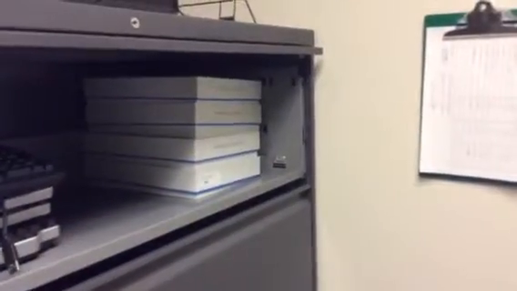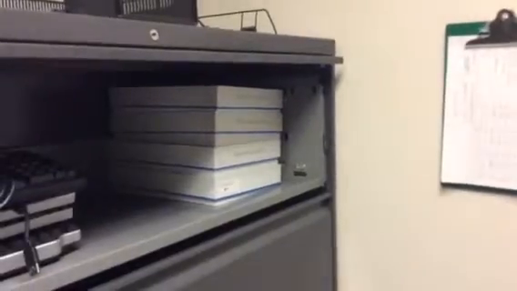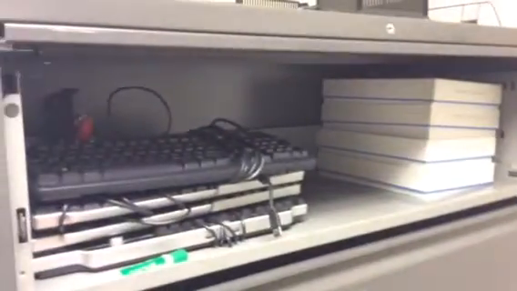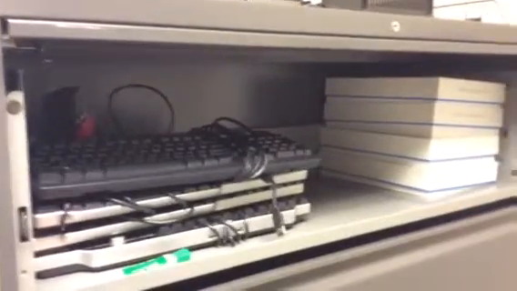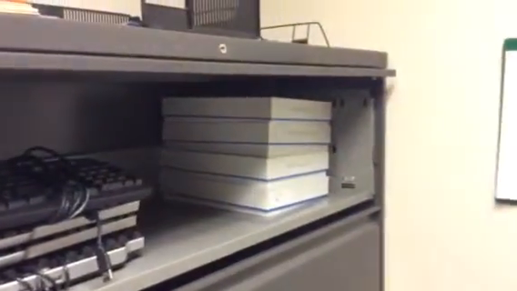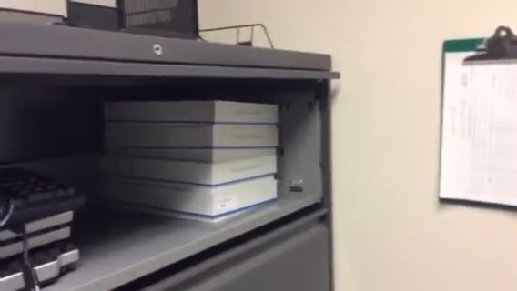There's a sign-in sheet on that green clipboard for our Surface Pros. Our Surface Pros are each in a box, and here is where you would pick up the associated keyboard and mouse for that particular Surface Pro. You will have to sign out on that sheet on that green clipboard for you to take it.